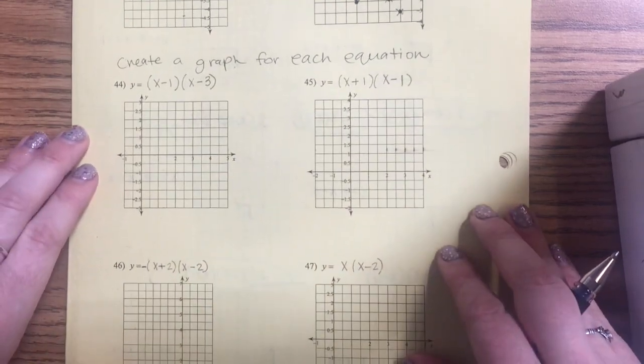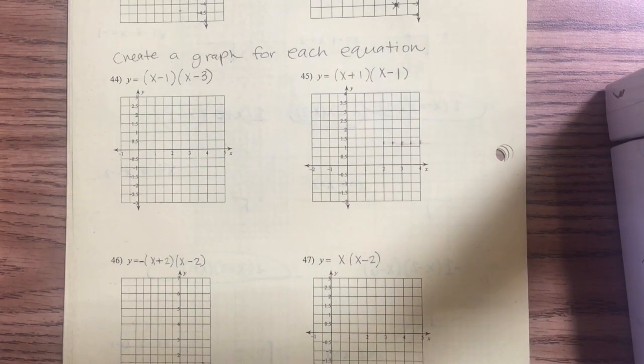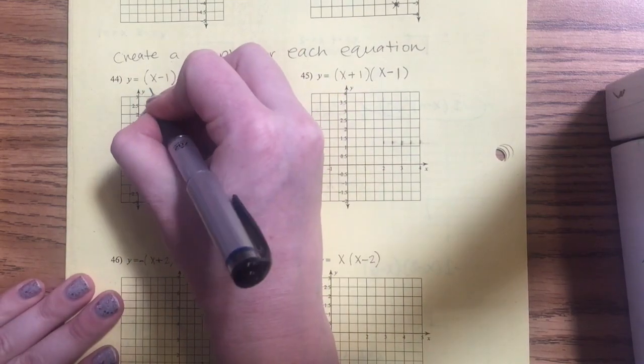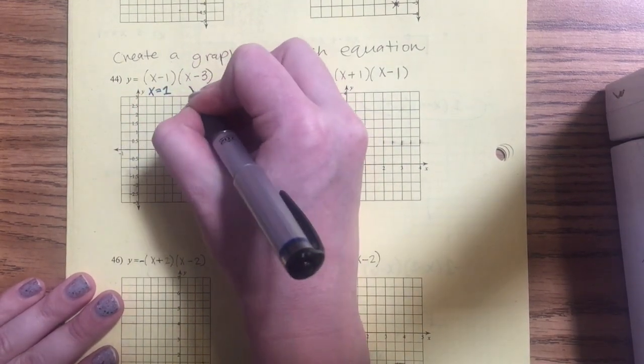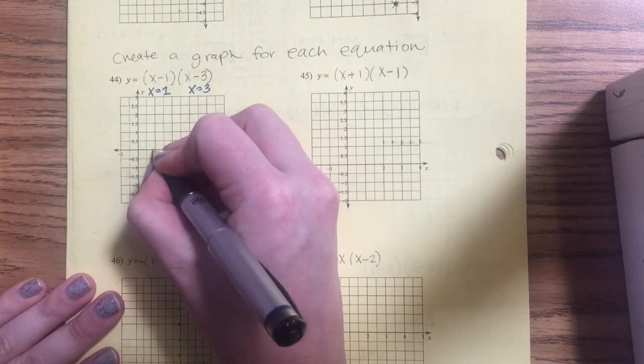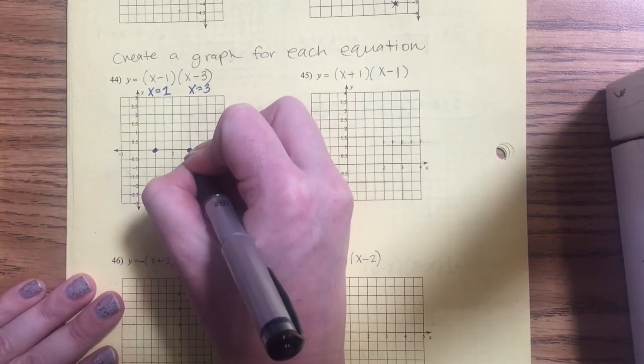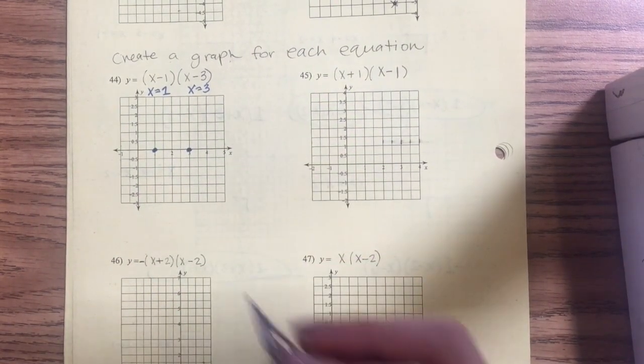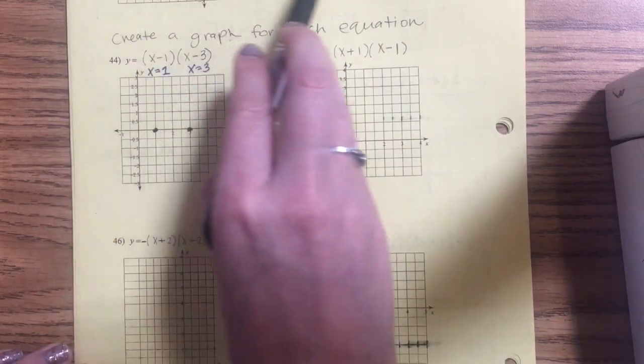Now we are going to graph them. This is a little bit more difficult because you know that x will be a +1, x will be a +3. Then you have to determine where that middle dot will be.